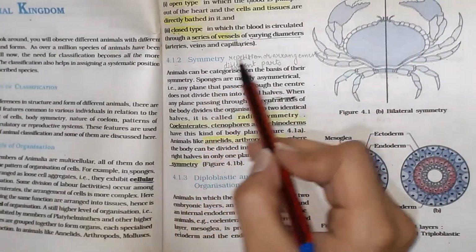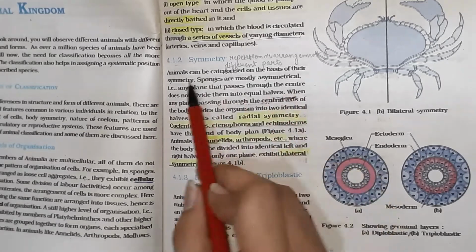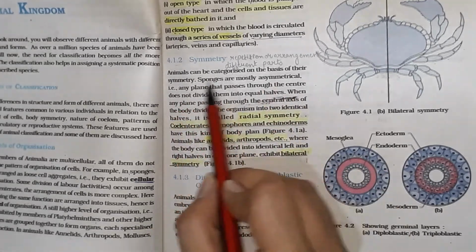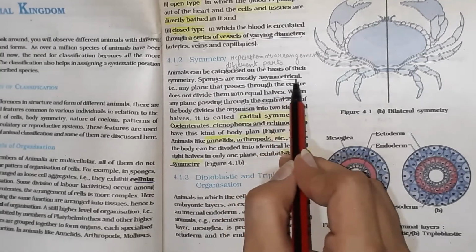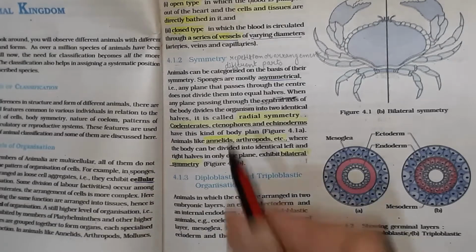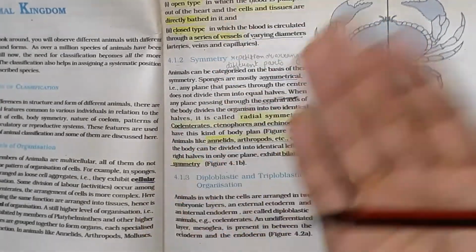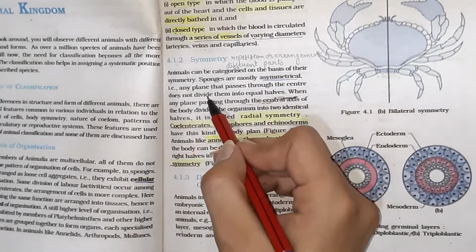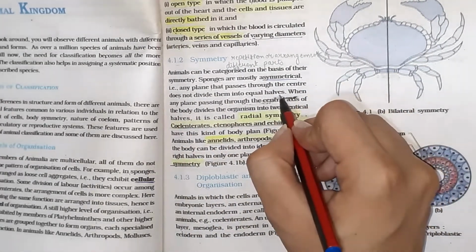So next we will talk about the symmetry. Animals are categorized on the basis of their symmetry. Like the first classification, sponges are mostly asymmetrical. What is meant by asymmetrical? Asymmetrical means that any plane that passes through the center of the body of the organism does not divide them into equal halves. So I think this would be clear.